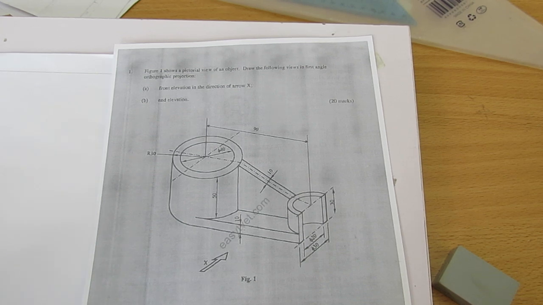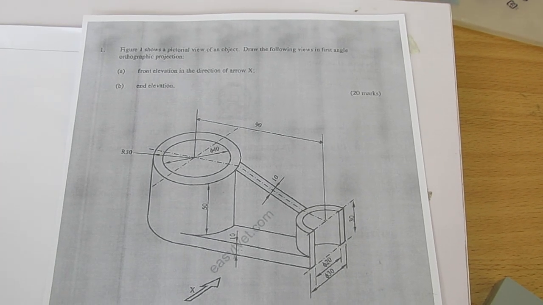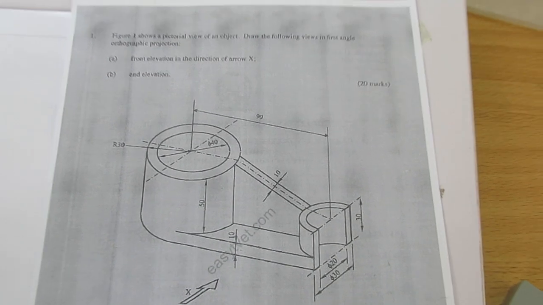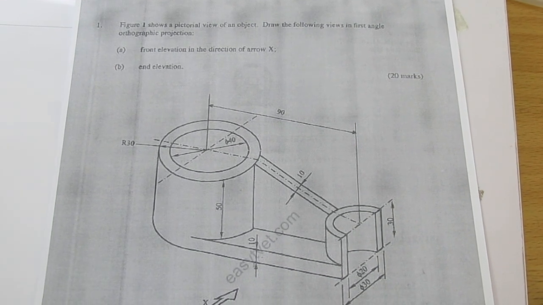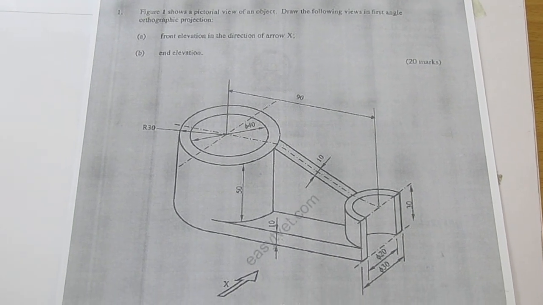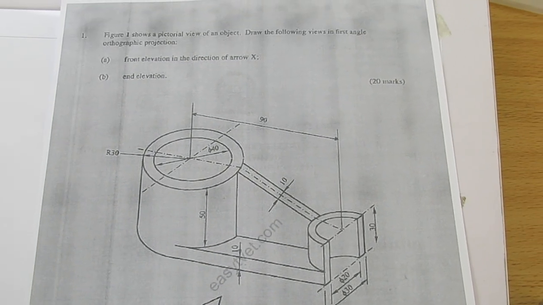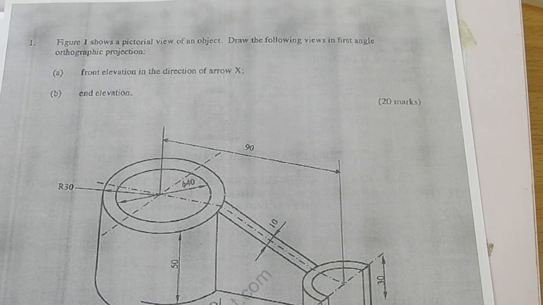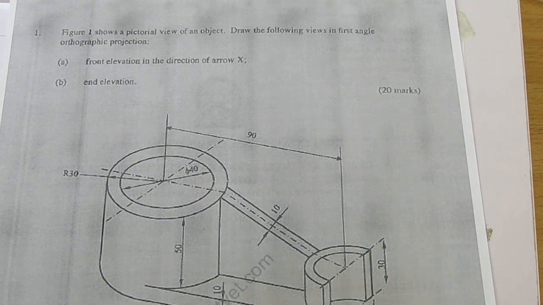So today we are going to look at an orthographic question. This is question number 1 of an electrical KNEC paper. It has 20 marks, and the question reads: Figure 1 shows a pictorial view of an object. Draw the following views in first angle orthographic projection. Part A is the front elevation in the direction of arrow X.